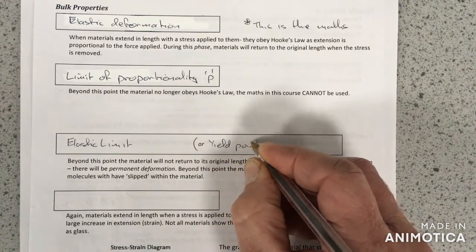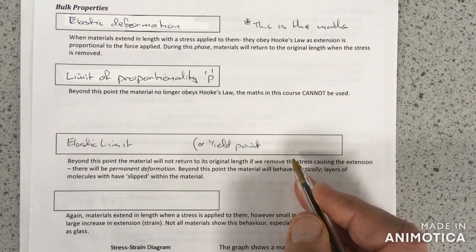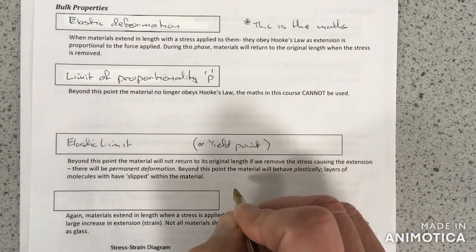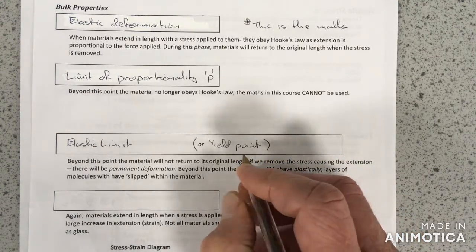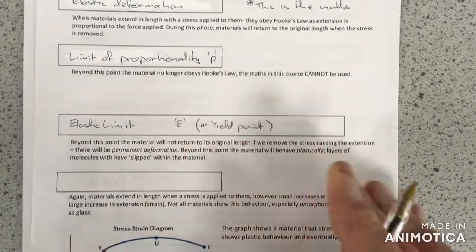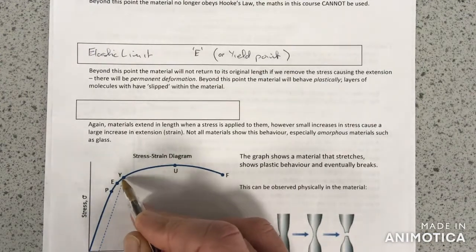Okay, so beyond it, inside, it's not going to go back. Now, depending on the shape of the curve, you get different yield points, so I'm going to stick that in brackets. But for us, on the graph here, this is going to be our capital E down here. In something like this, the yield can be very different.